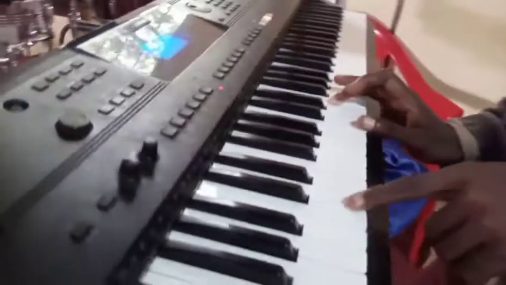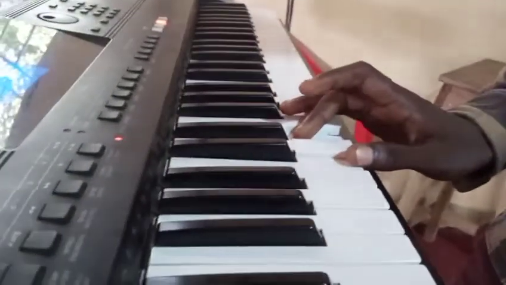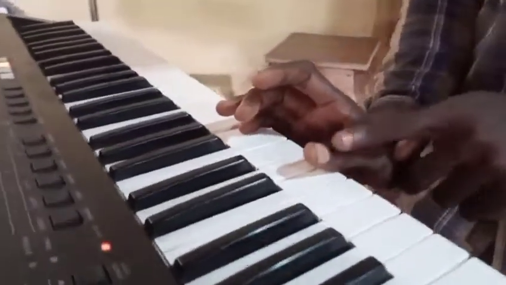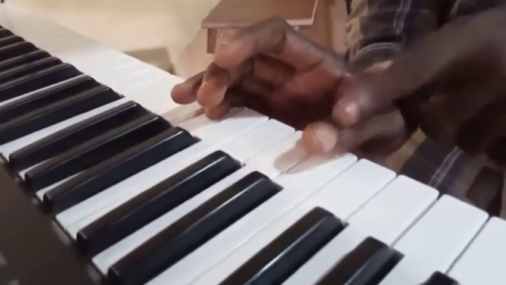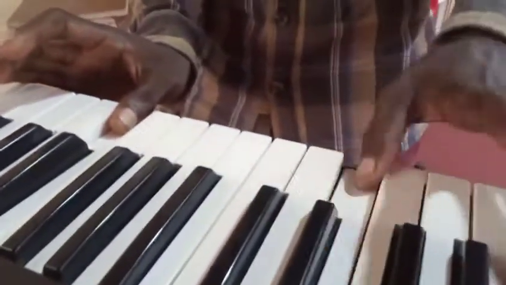So we go again. You use the left hand now. Anything you hold here, this is it. For the beginner, anything you hold at the top is what you hold at the base, which is this. So we do it.